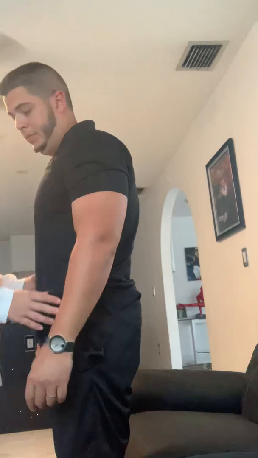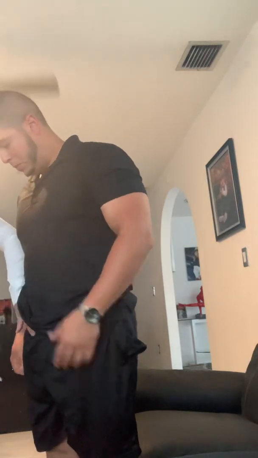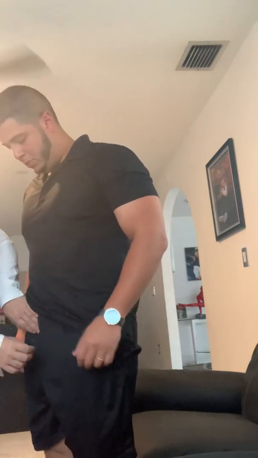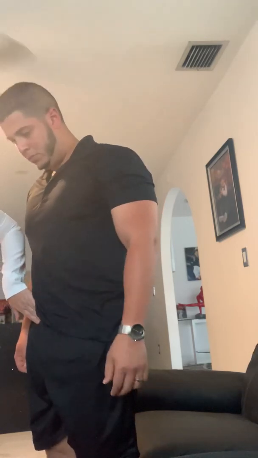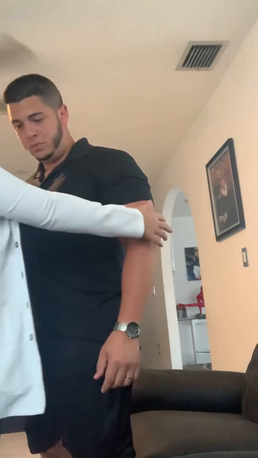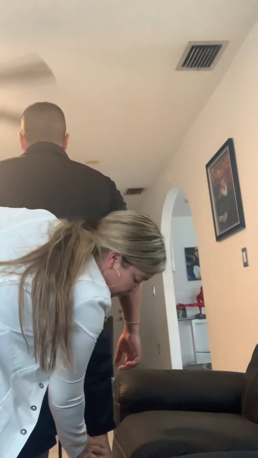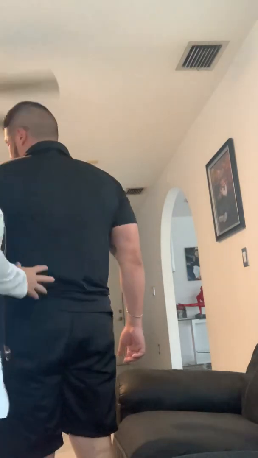Then, if you could please stand up, I'm gonna look for the femoral pulse. The femoral pulse is gonna be right here between the iliac point and the symphysis pubis point, right here. Then, if you can please turn, I'm gonna look for the popliteal, and it should be right here. And I'm gonna assess the pulse in the dorsalis pedis, and the posterior tibialis.